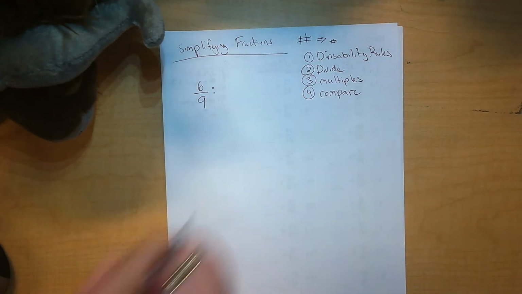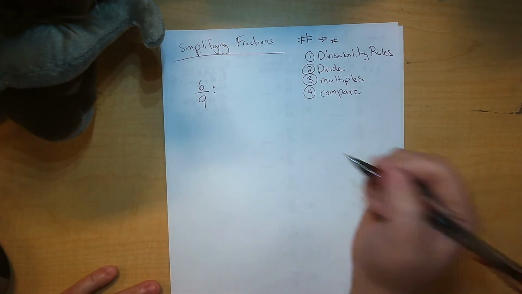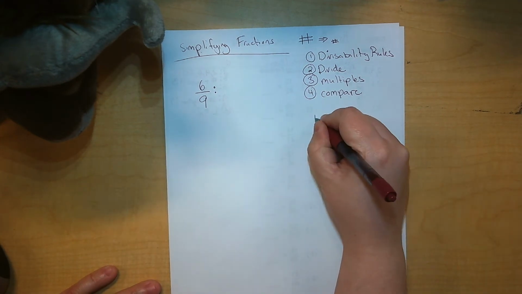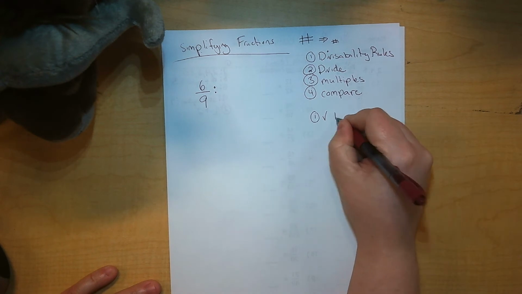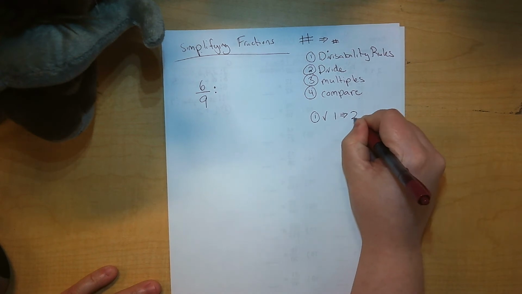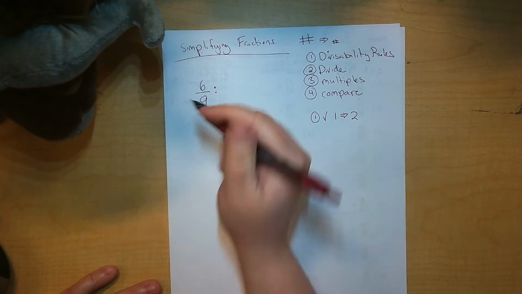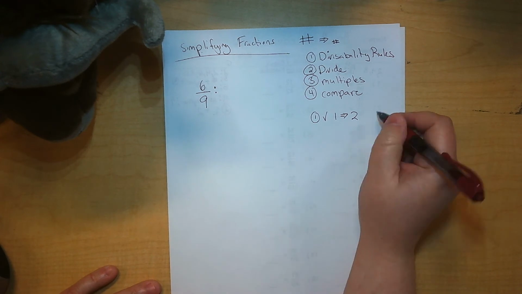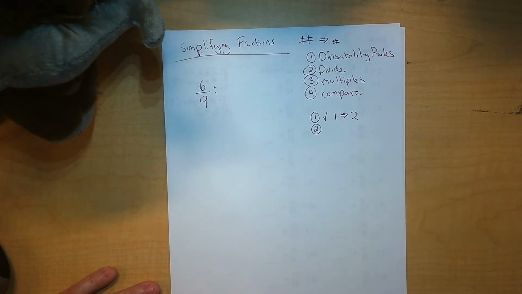There's a couple of ways that we can do this. I think the easiest way for us to do this would be to break it down into steps. Our first step is going to be, step 1: check to see if one number can become another number. So can 6 become 9? No. Can 9 become 6? No. Okay, so that won't work. One number cannot become another number.